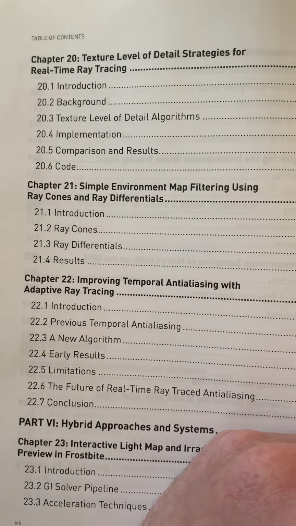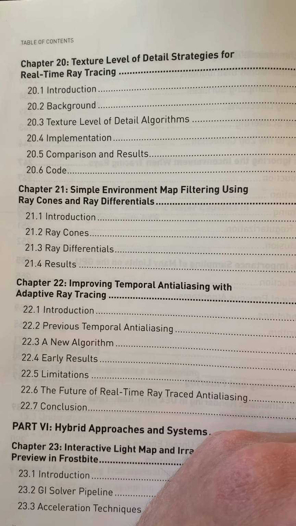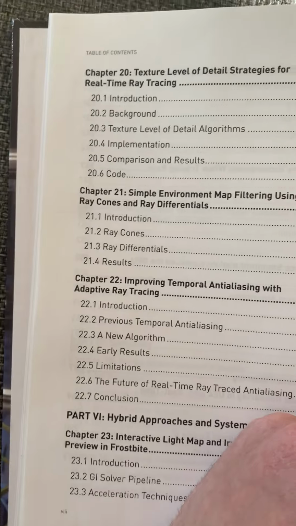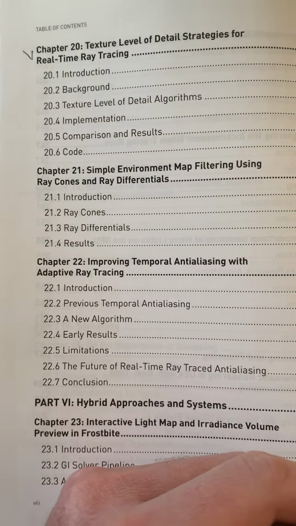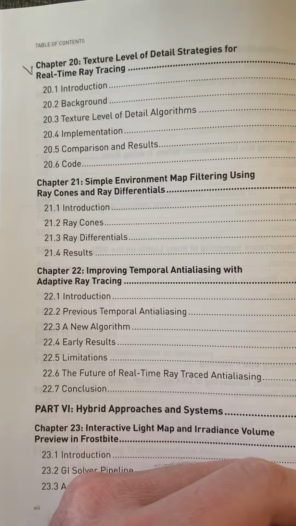Actually, in my sample demos I used ray differentials, but the chapter introduced, I believe, ray cone tracing. So it's a bit simpler approach, but still it produces good results, and it's very good to know this thing, how to do this properly.